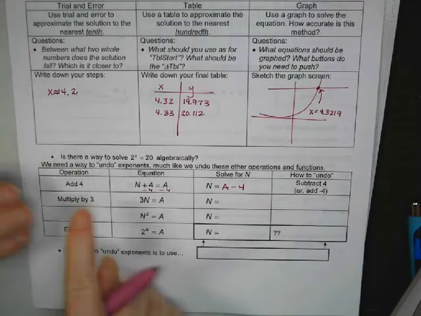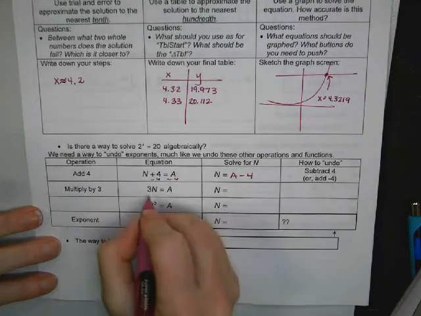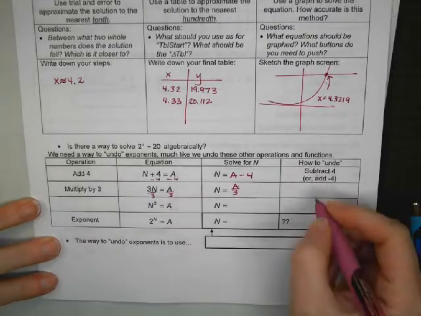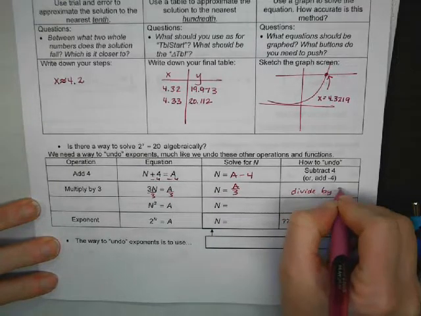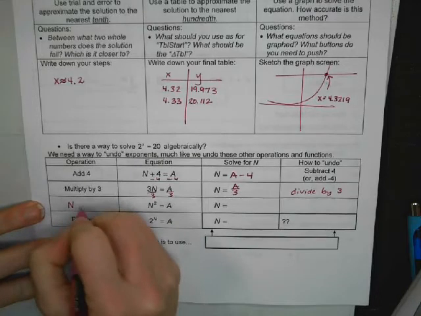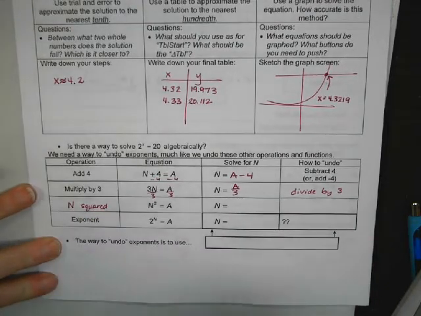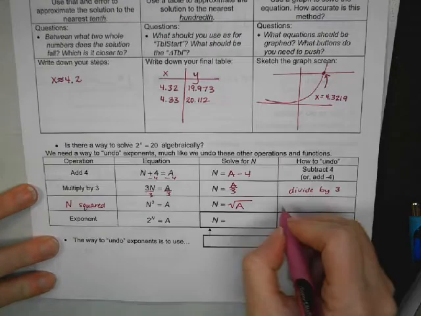The inverse of multiplying by 3 would be dividing by 3, so I would divide both sides by 3, and that would give me a over 3. This one, the operation is squaring, so n squared. If I want to undo that, I would square root both sides, and that would give me n equals the square root of a.